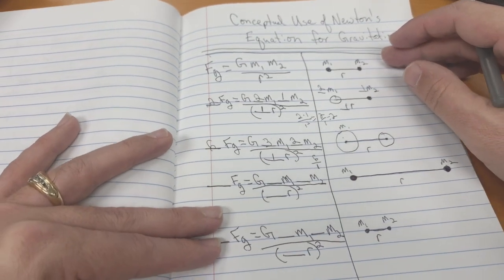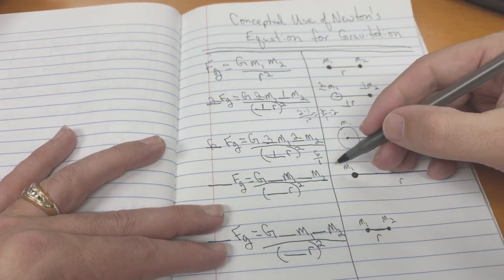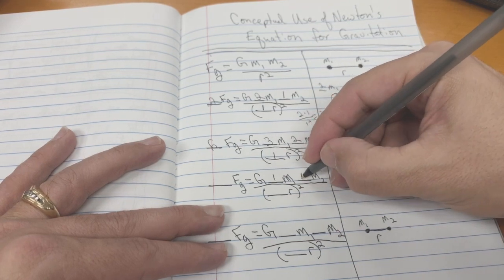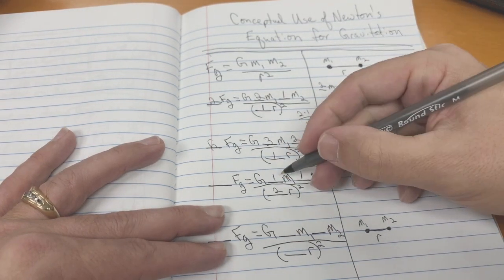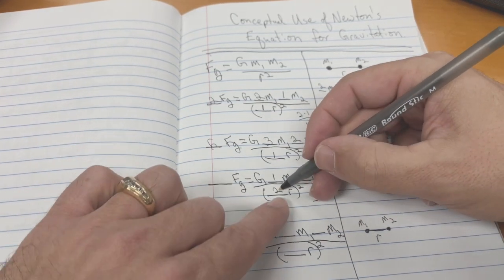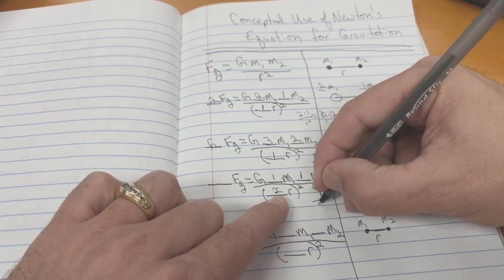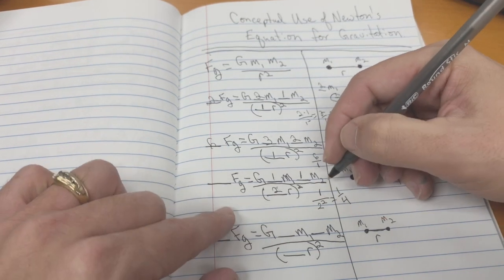Okay, now we're going to try one that's a little different. We're going to look at the radius. What happens if we keep the masses the same, but I'm going to double the distance between them? So 1 times 1 is 1, divided by, be careful, this is inside the parentheses, so this is going to be 2 squared, so it's 1 divided by 4.